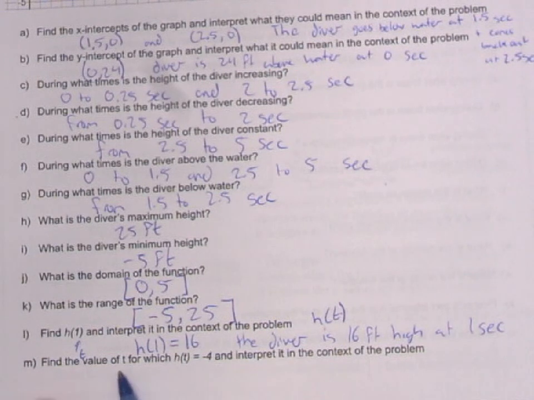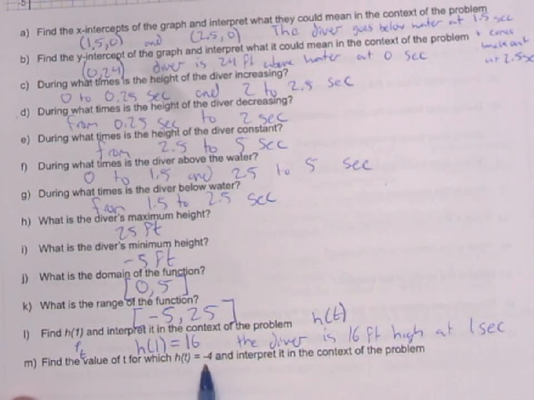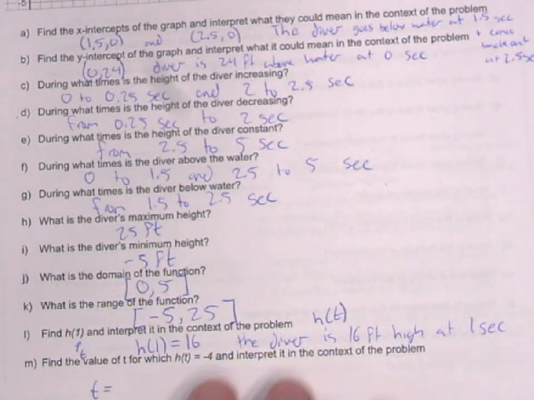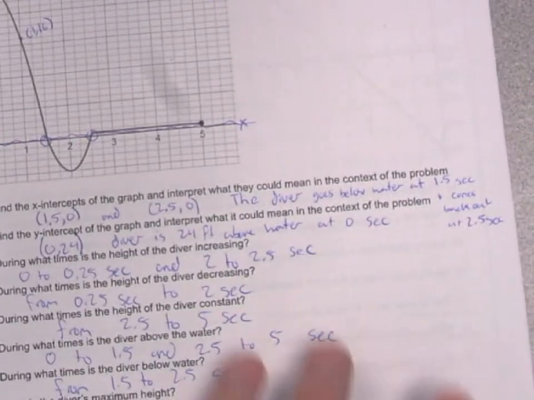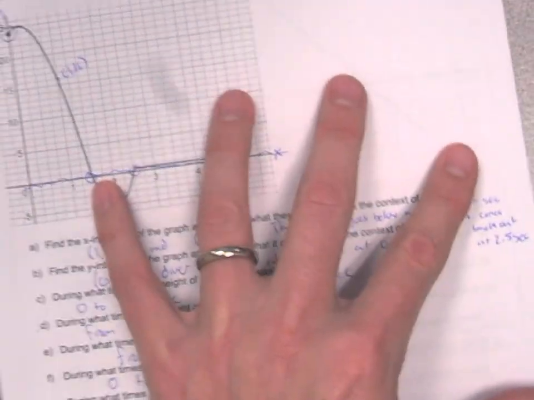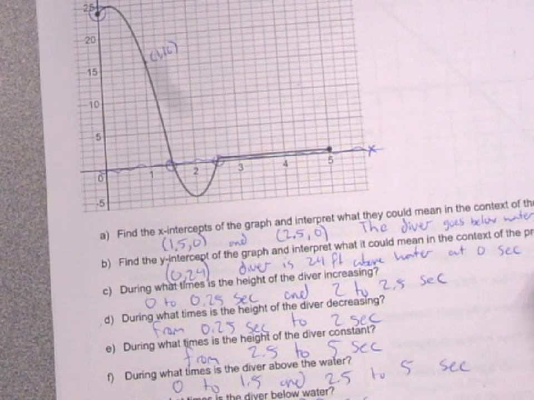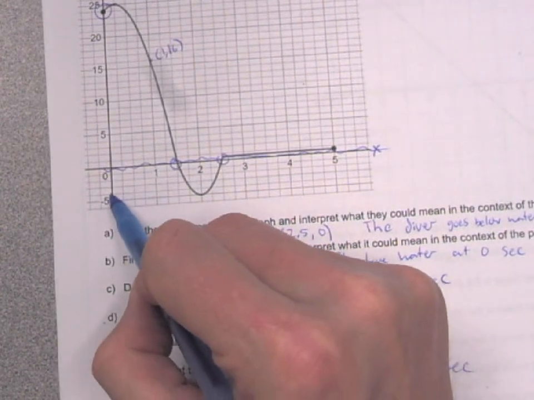Okay, now this one's kind of the opposite. Find the value of t for which h of t equals -4. So what they're saying is the height is -4. What's the time? This is what we don't know. Height is -4, find that time value. So our t equals is what we're looking for. Okay, so we want to know at what time is the diver negative 4 feet. So here's negative 4.